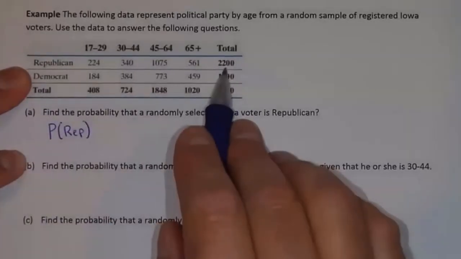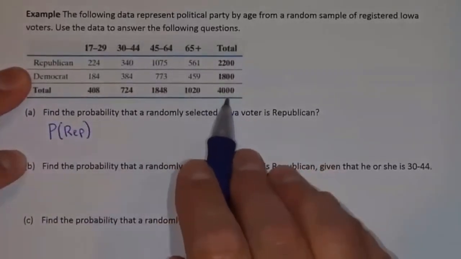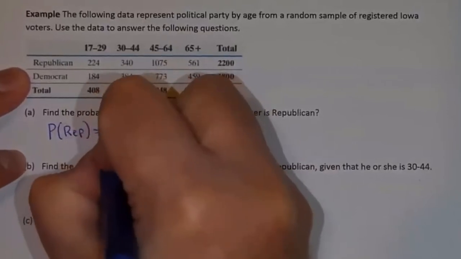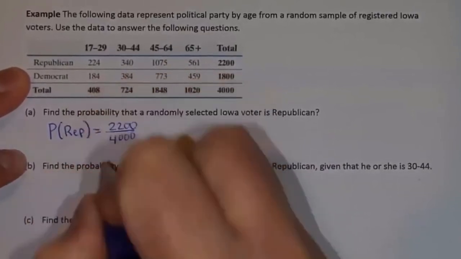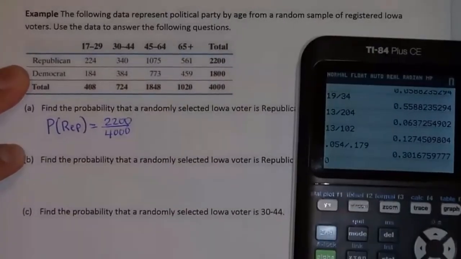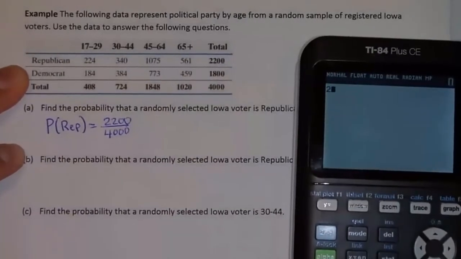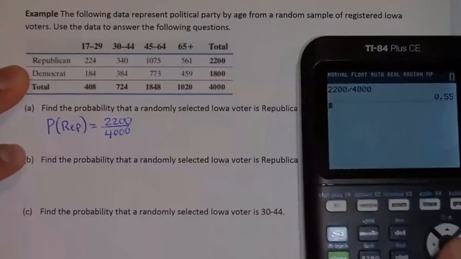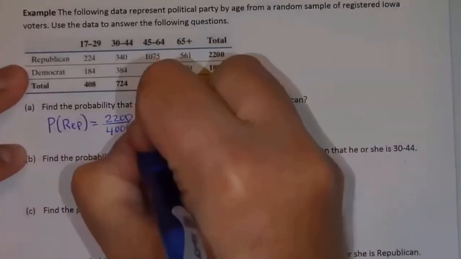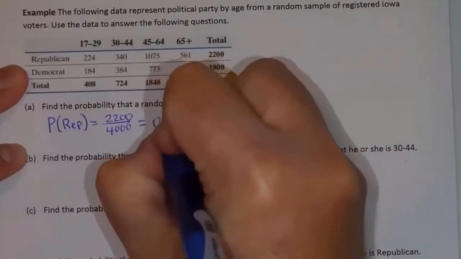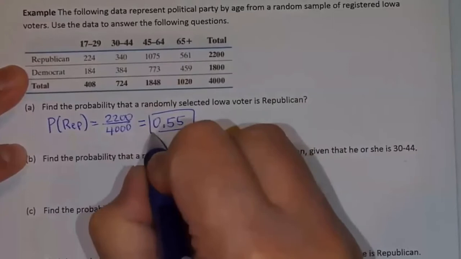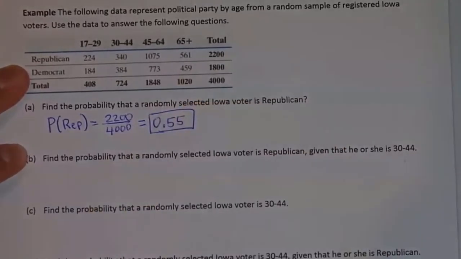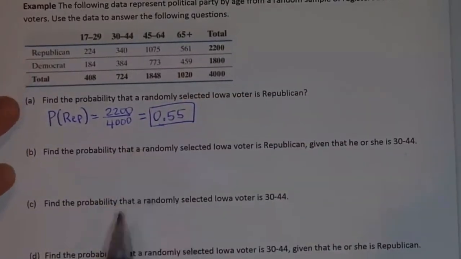Well, there are 2,200 Republicans out of 4,000, so that would be 2,200 out of 4,000. 2,200 divided by 4,000 is 0.55. Now that divided evenly, so I'm putting an equals, not an approximately equals there. Not that it really matters that much, but there is a distinction.